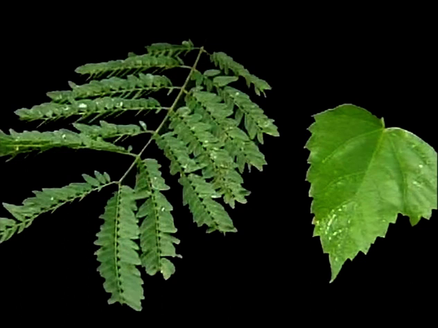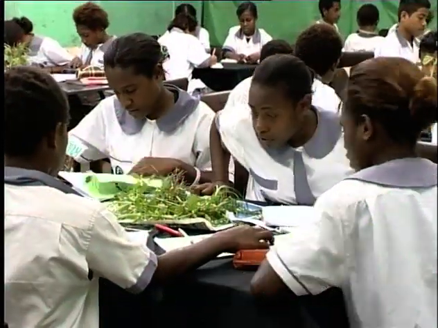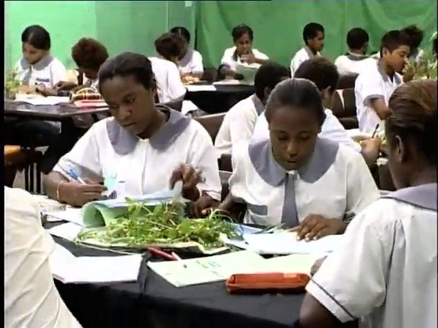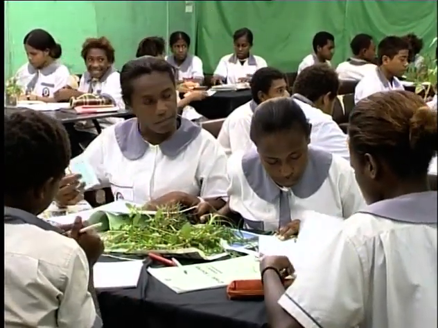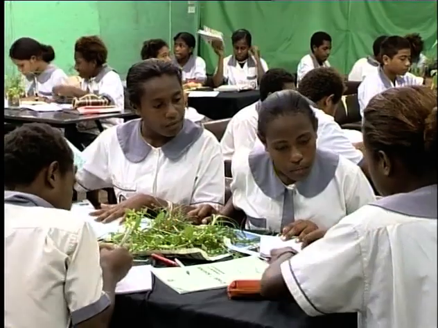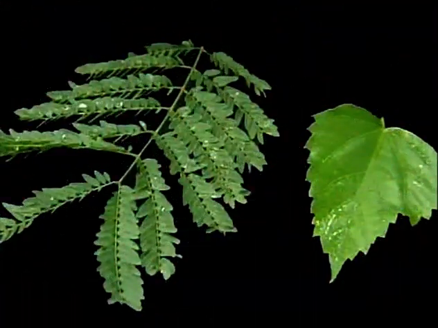Right, the model class, let's hear from one of you. Receiving students, I hope you are telling your teacher what is the difference between a compound leaf and a simple leaf. Daisy? Right, while Daisy is still thinking, let's have Isaac. Isaac? Anybody in Isaac's group that would want to help Isaac?